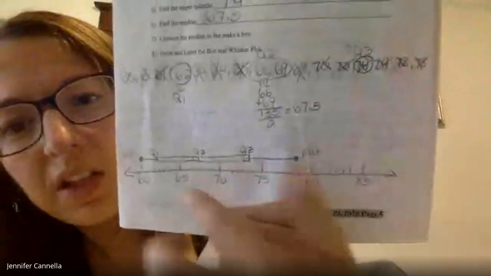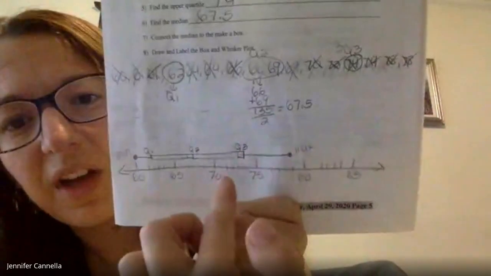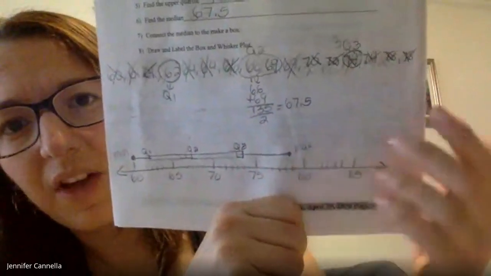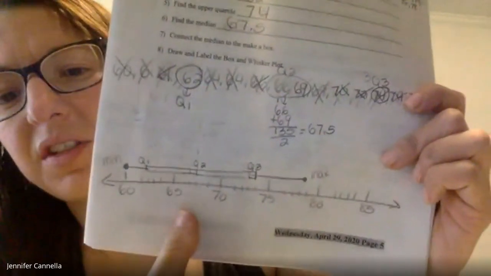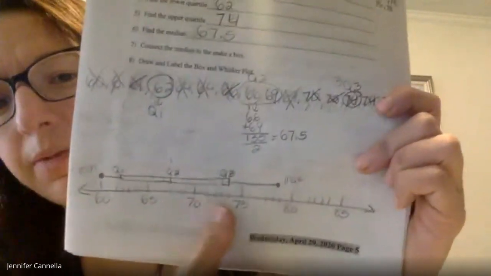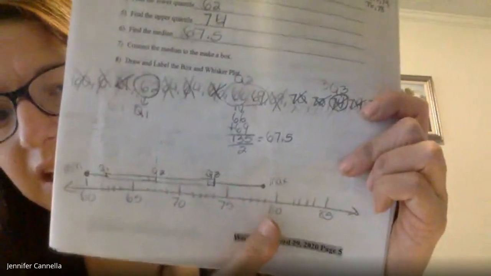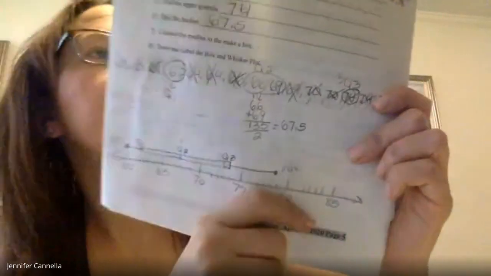What I'll do is I want to count consistently. I counted by 5: 60, 65, 70, 75, 80, 85. Why did I stop at 85? Well, the highest number here is 78, but I need to be consistent with my counting. So I counted by 5s, and remember, 60, 4 marks, 65, 4 marks, 70, 4 marks, 75, 4 marks, 80, and 4 marks, 85. Okay, that's how I make the box and whisker plot.